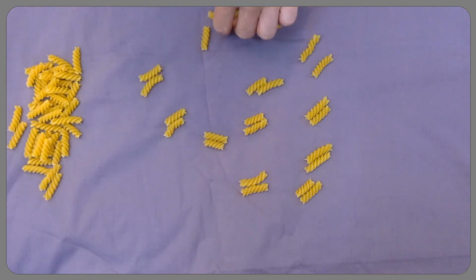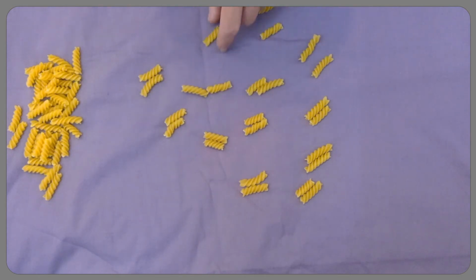22, 24, and one left over is 25. Well, that was a very good estimate by myself. There were 25 pieces of pasta.